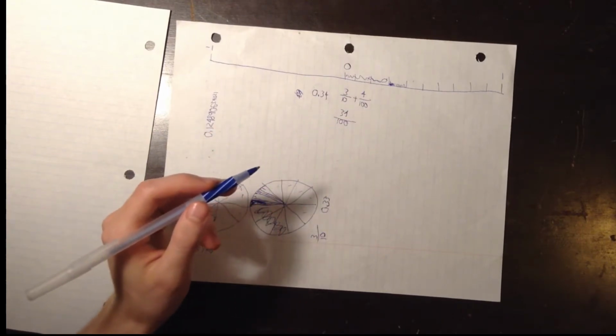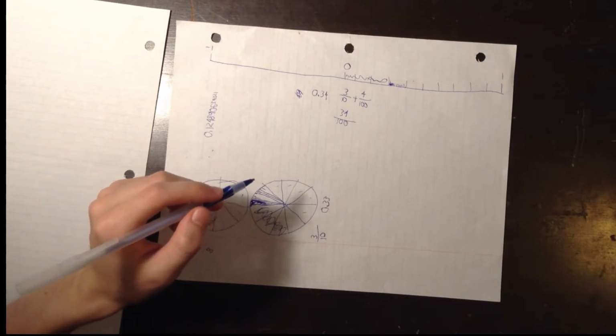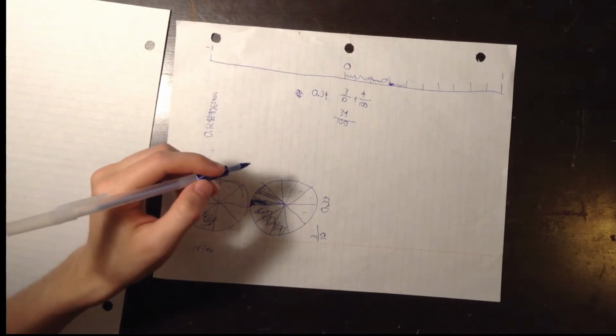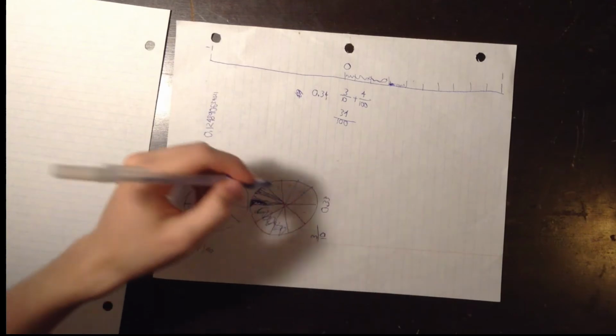So there's another question that you could be asking, and that question comes in the form of, what happens when you try to take some random fraction and try to turn it into a decimal?